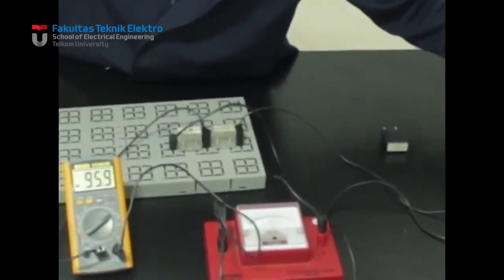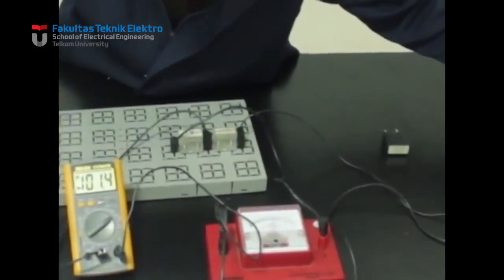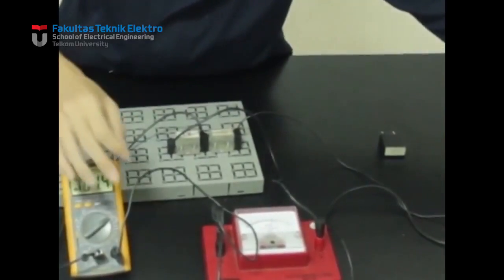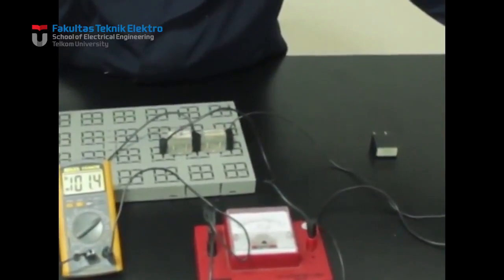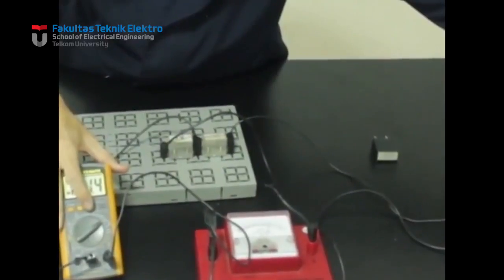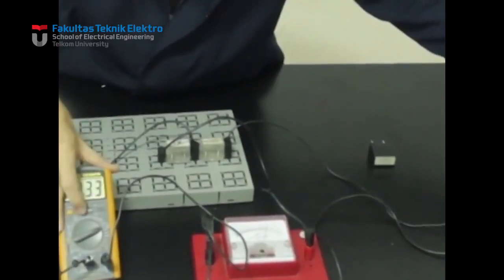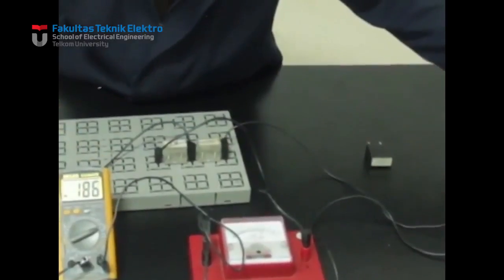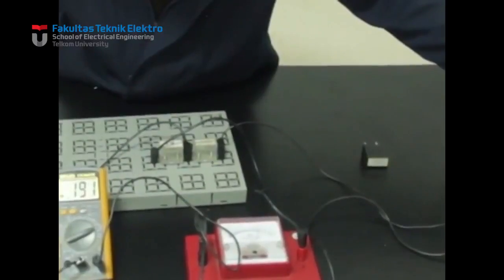When the galvanometer shows 10 microamperes, the voltage shown on the multimeter is 100 millivolts. When the galvanometer shows 20 microamperes, the voltage shown on the multimeter is 180 millivolts.